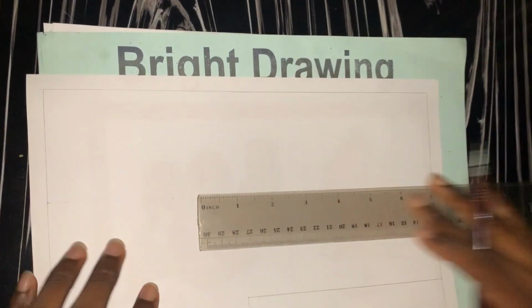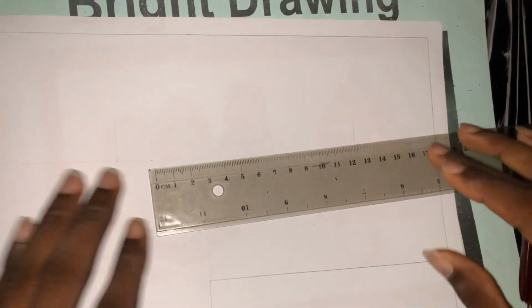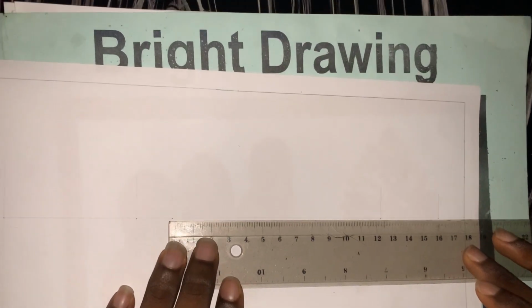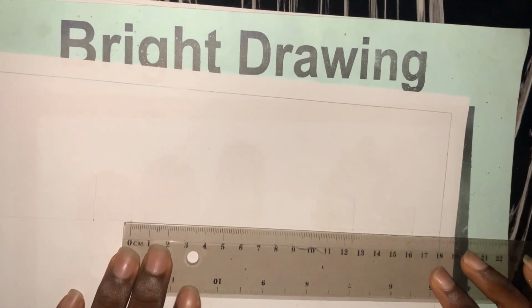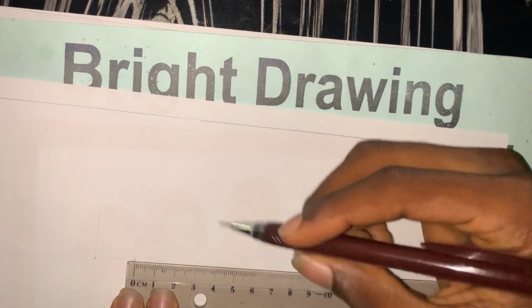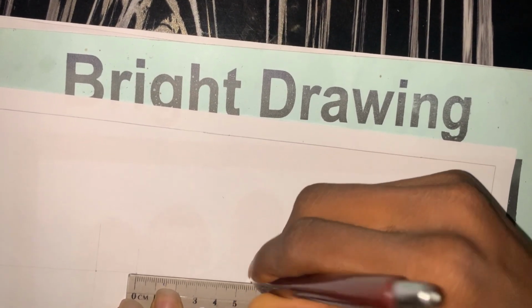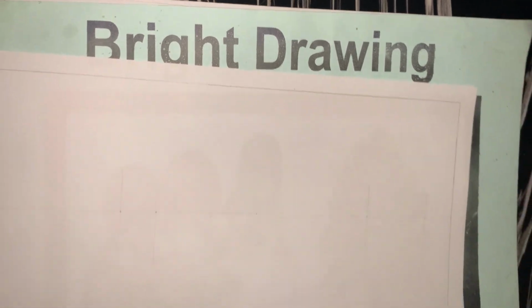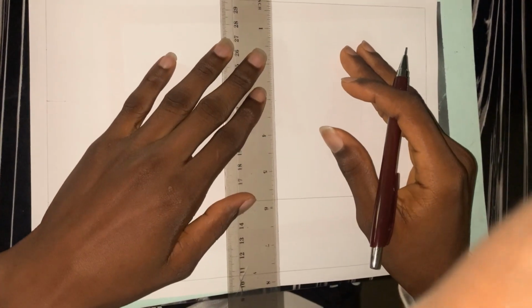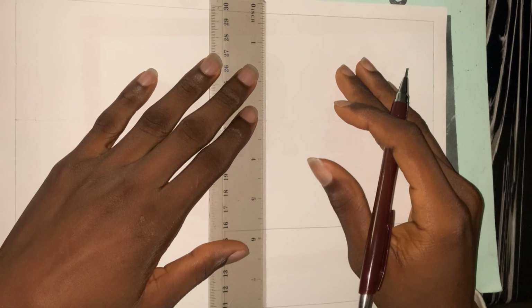So from here you measure your 5.7. So this is my 5.7 here. Also with a perpendicular line, you project it.